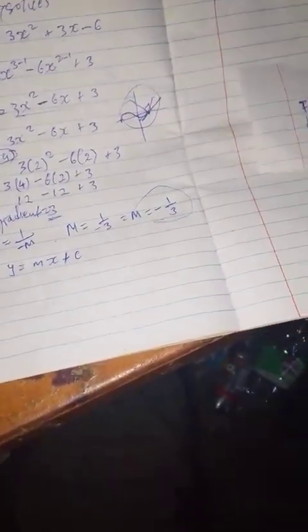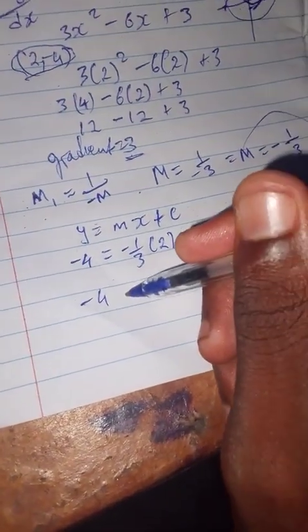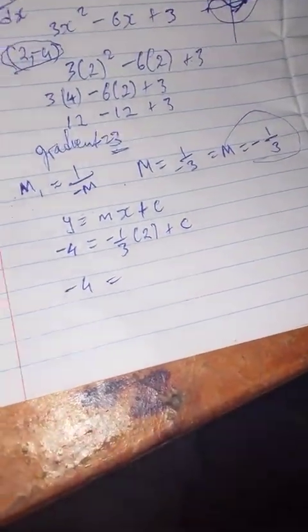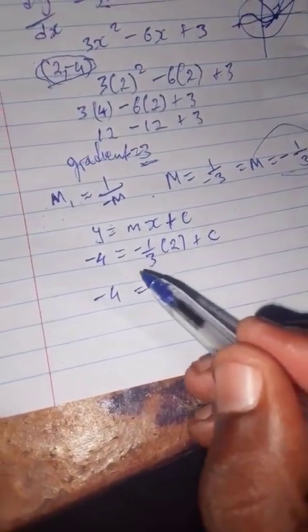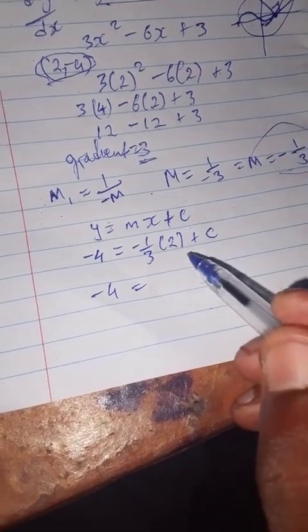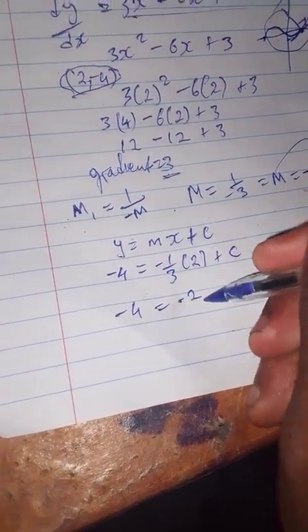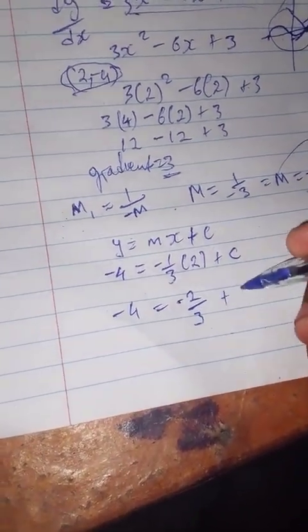So we say negative 4 is equal to our gradient, negative 1 over 3, times x. What is our x? Our x is 2, plus c. We want to find the value of c. So negative 4 is equal to negative 1 over 3 multiplied by 2, which is negative 2 over 3, plus c.